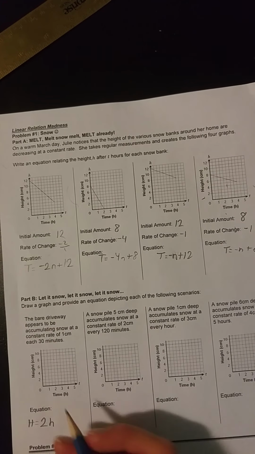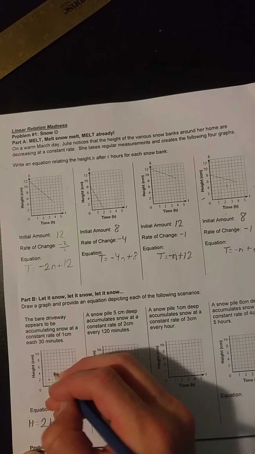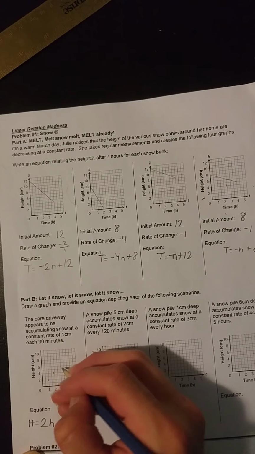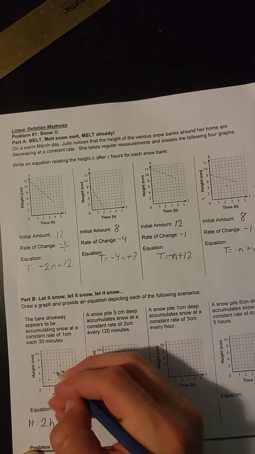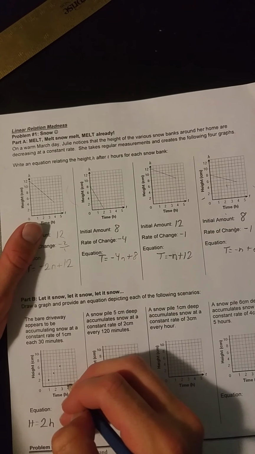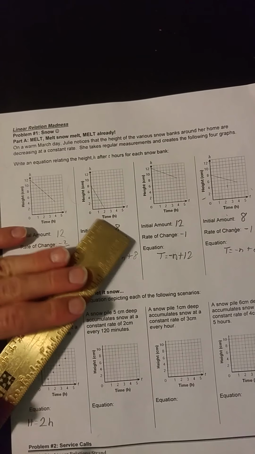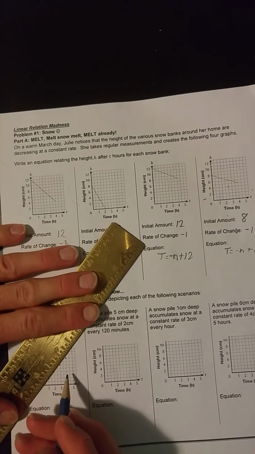Let's graph this, okay? So after 1 hour, it'll be 2. After 2 hours, it'll be 4. 3 hours will be 6. That's enough. I'm going to just draw our line. So this would be direct variation.